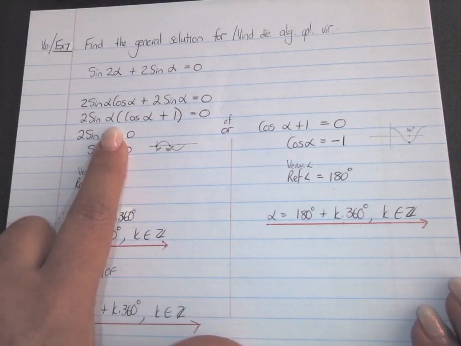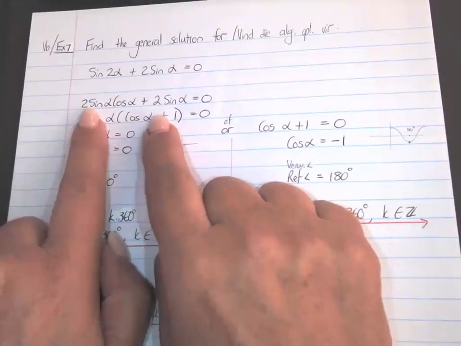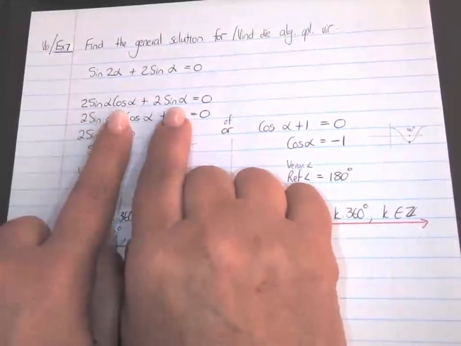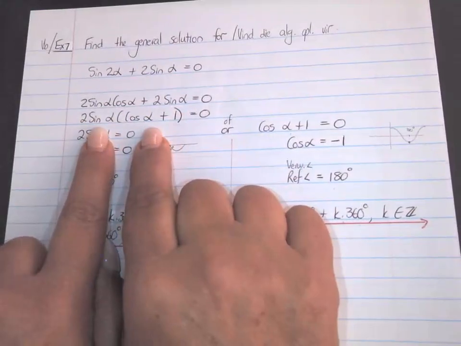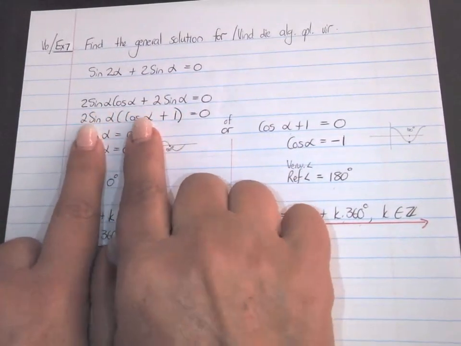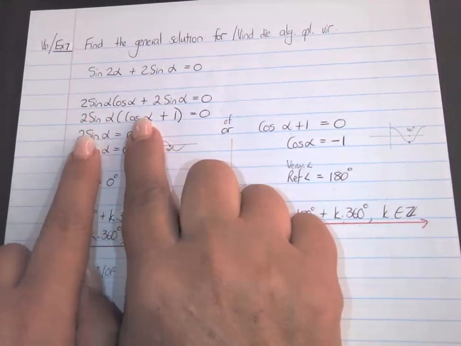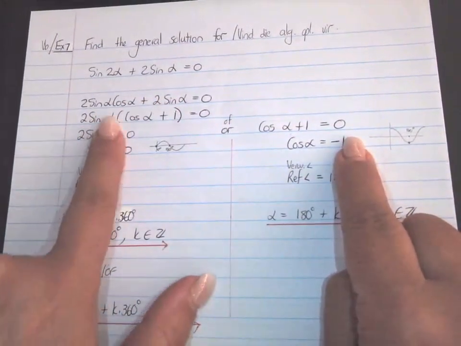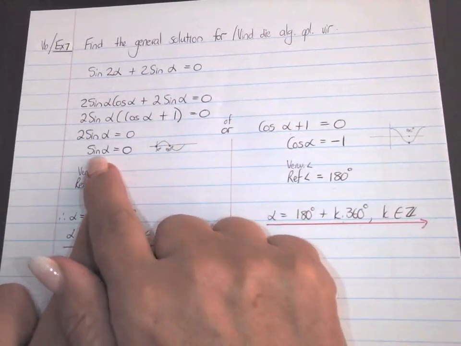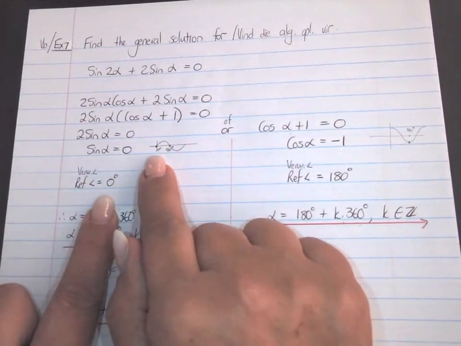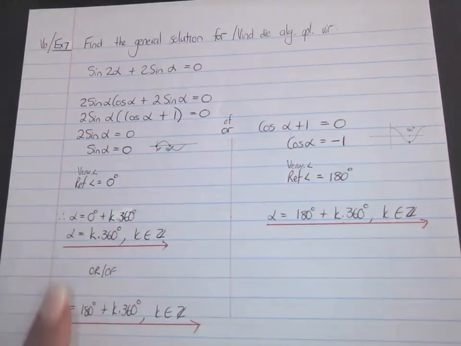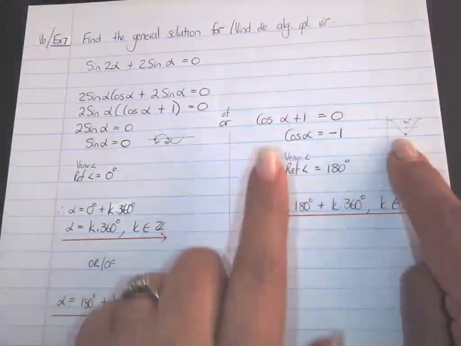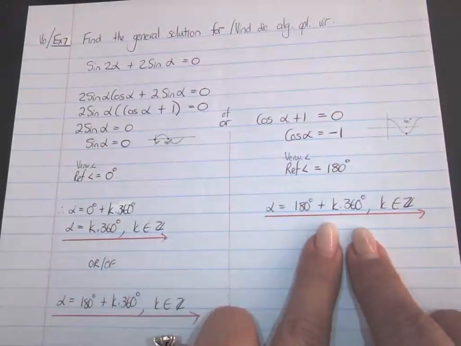Okay, did you all find them? Yes. I expand the sine 2 alpha, then I take out 2 sine alpha as a common factor. Again, you have two things that you multiply, which is 0. So either the first one is 0 or the bracket is 0. Then you work out the first one, your reference angle, where is sine 0, at 0 degrees and 180 degrees. Or where is cos negative 1, at 180 degrees, and there's your answer.